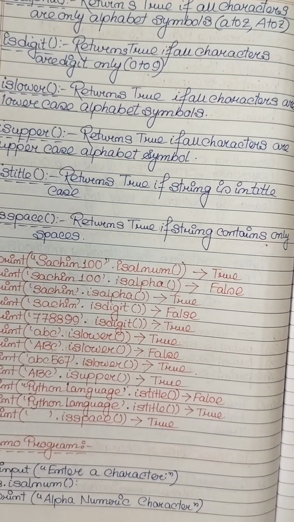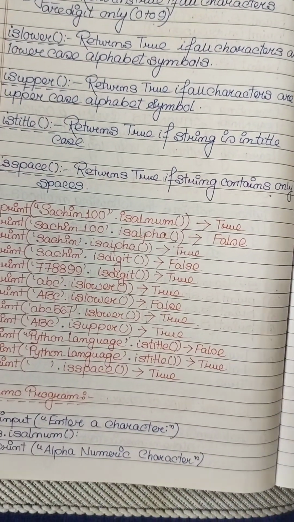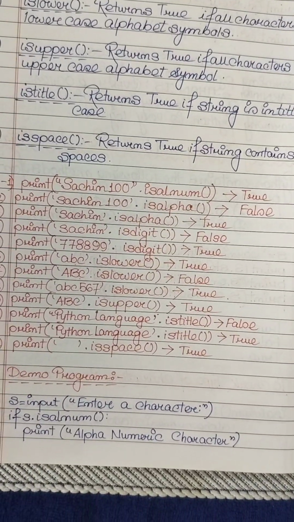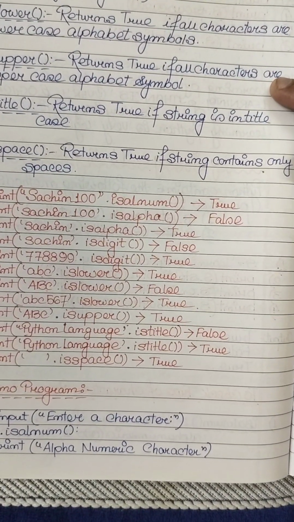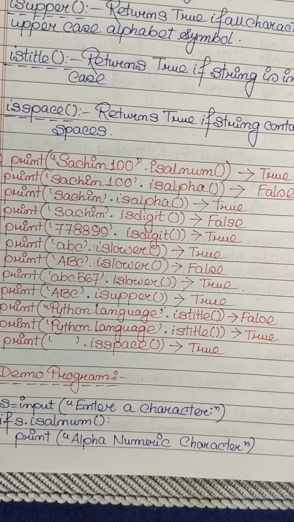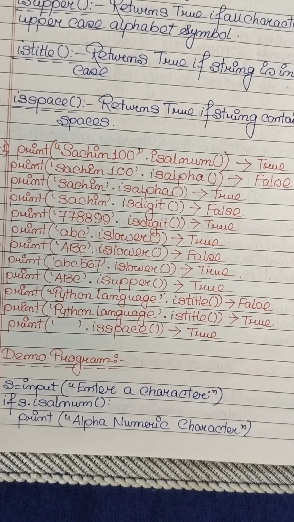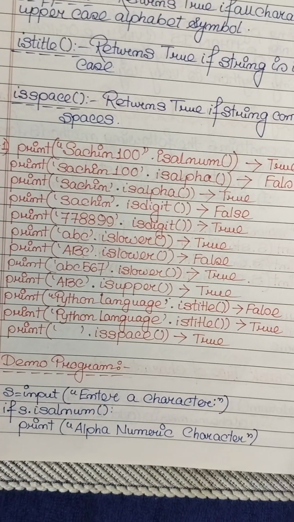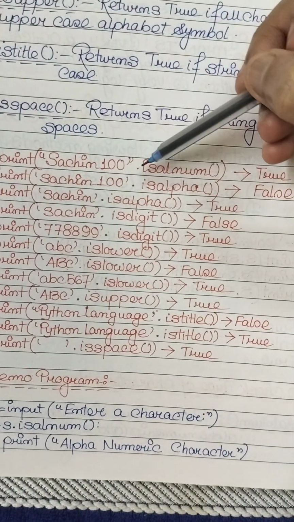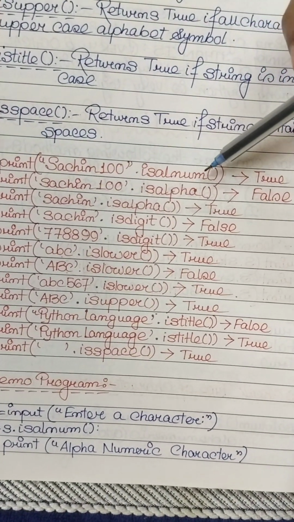Okay, very good. So now let's take some examples using isalpha, isdigit, islower functions. Print "Sachin100".isalnum().